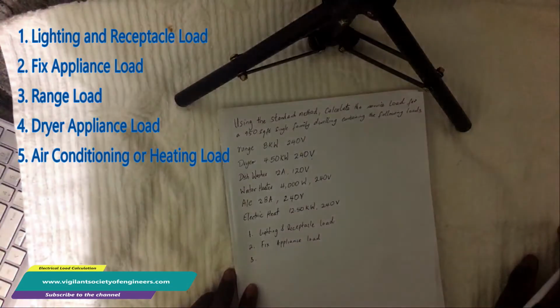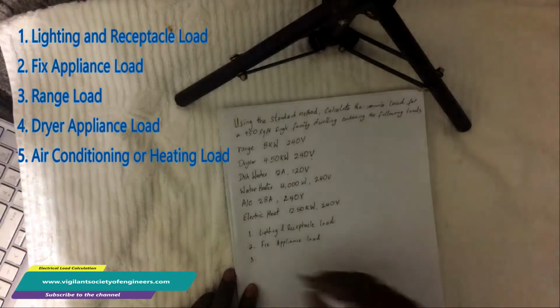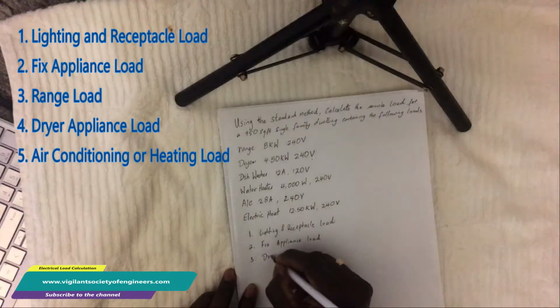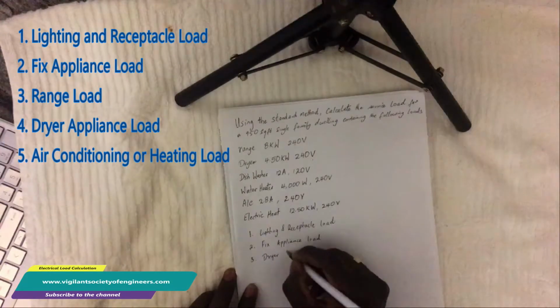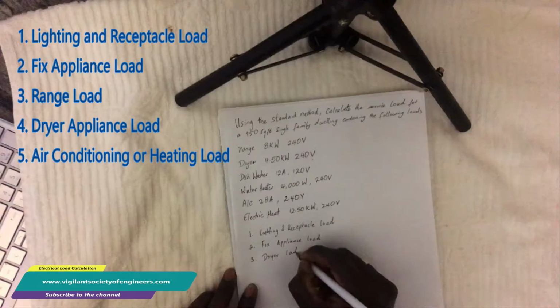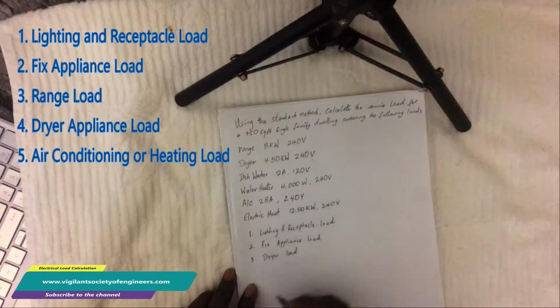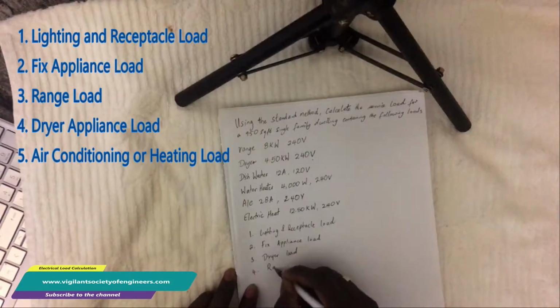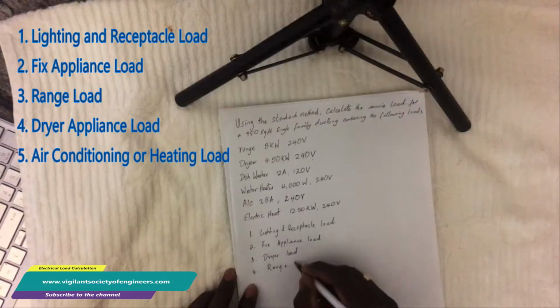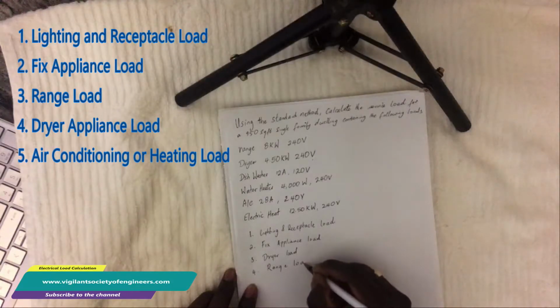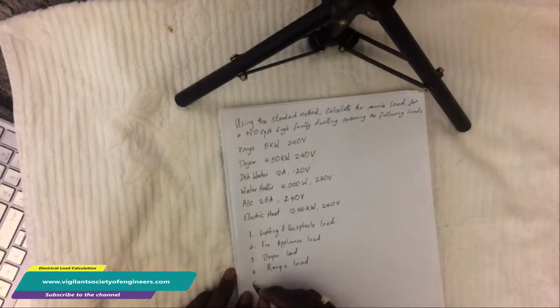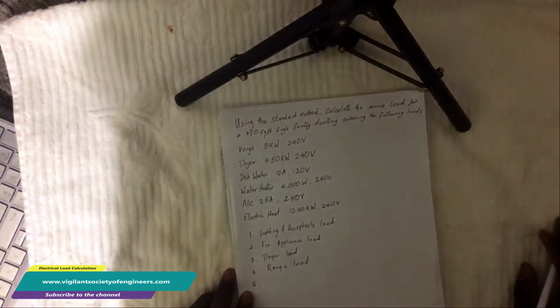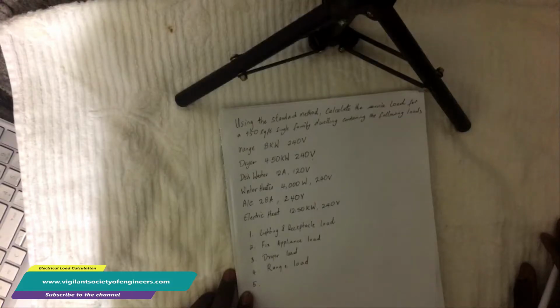Then third, we may include the dryer load. And the fourth one, the range load. And our fifth one, which is the AC unit or the heating load.